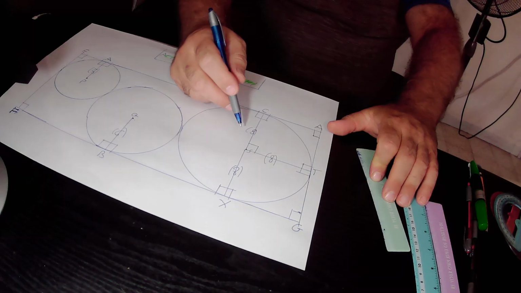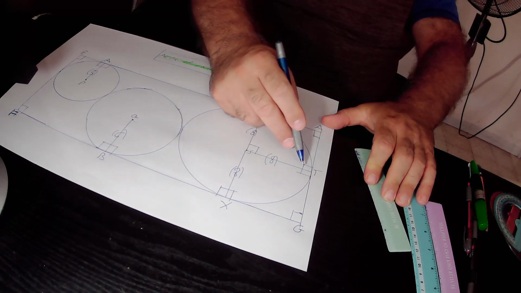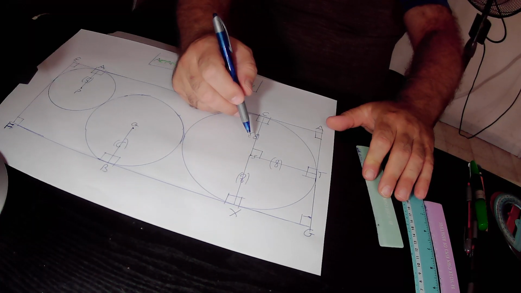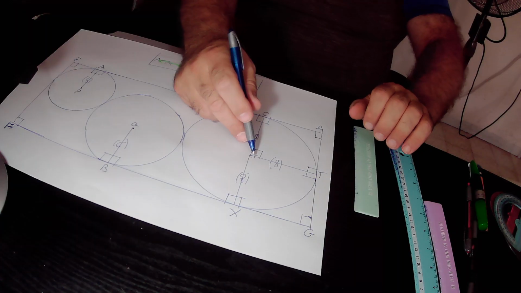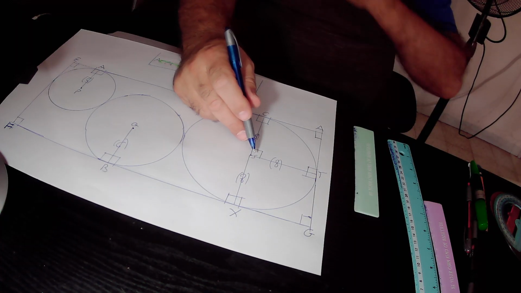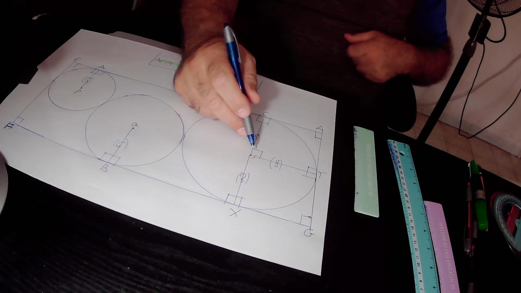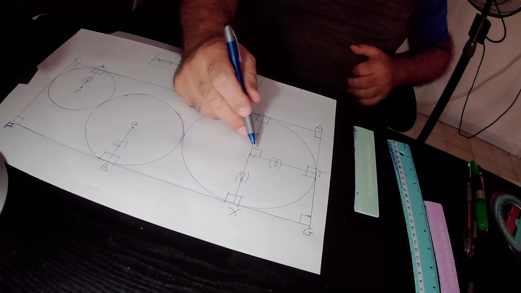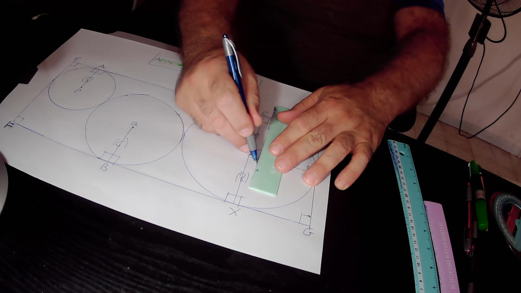So inside the small quadrilateral STGX, we have 1, 2, 3 right angles. The sum of 3 right angles is 270 degrees, so 270 degrees plus the size of this fourth angle, in total, must be equal to 360 degrees according to the rule that the sum of the angles in any quadrilateral is equal to 360 degrees. And therefore, this fourth angle must be equal to 90 degrees in its size.